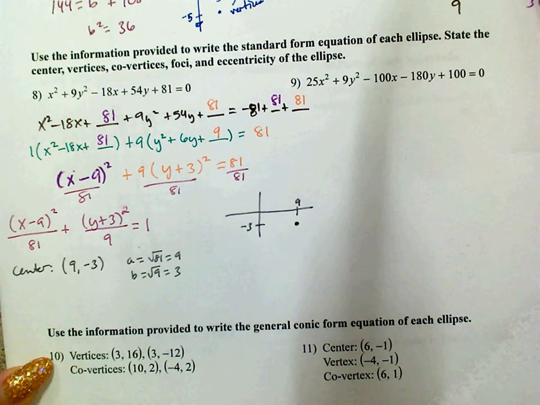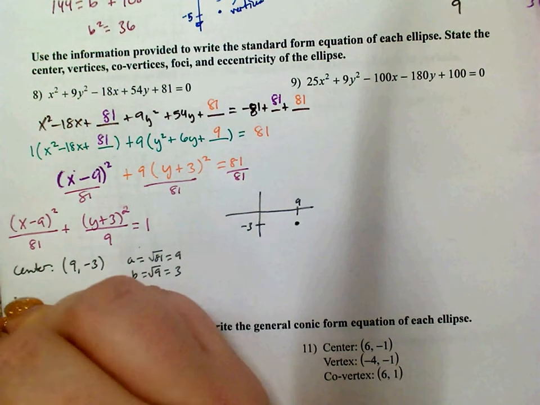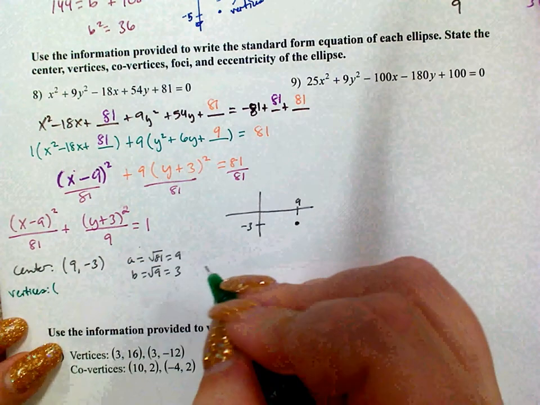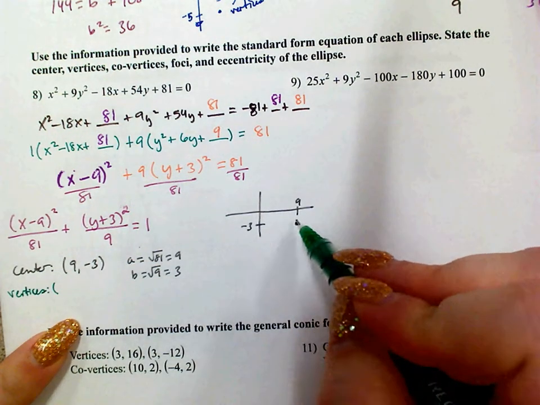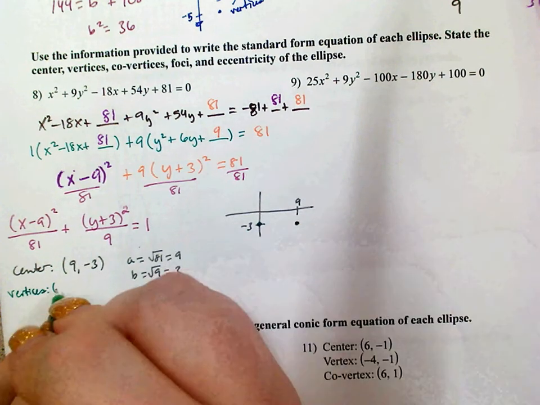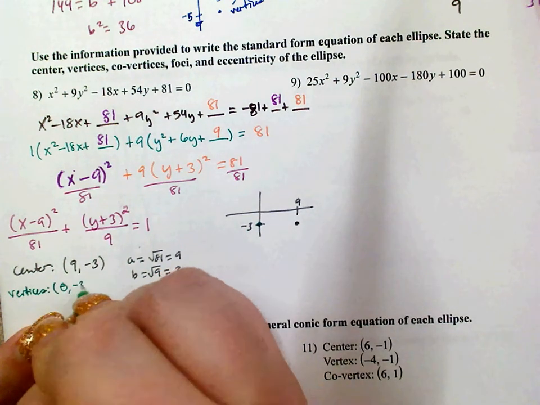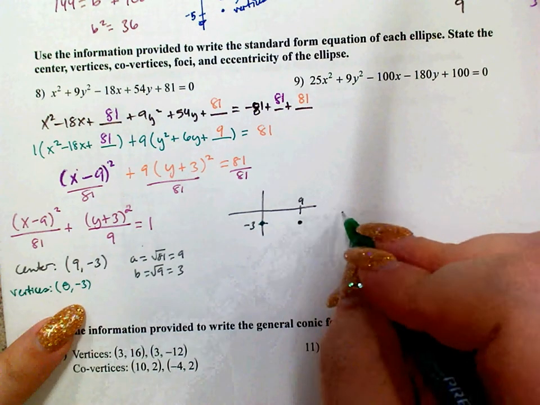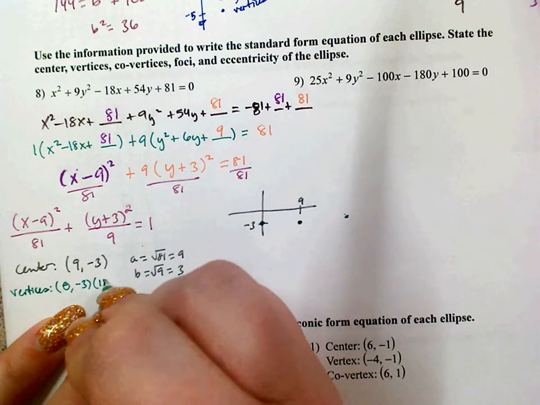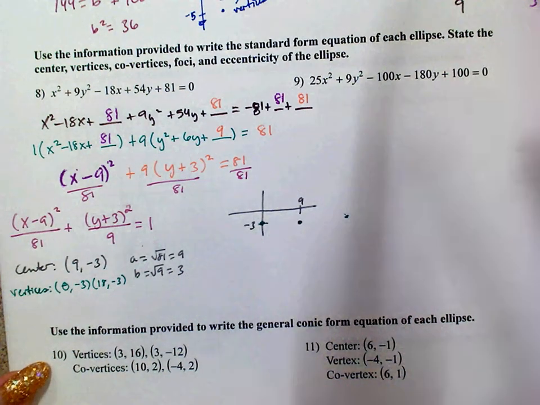So vertices are the major vertices. We're going to go to the left 9 from 9, which puts me at 0, so that would be at 0, negative 3. And then to the right 9, which would put me at 9 plus 9, which is 18, negative 3.